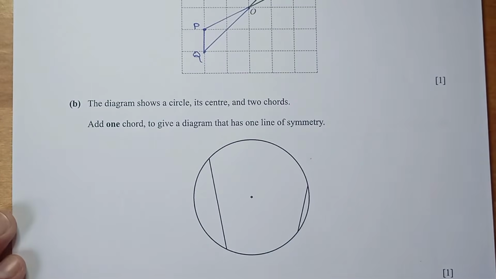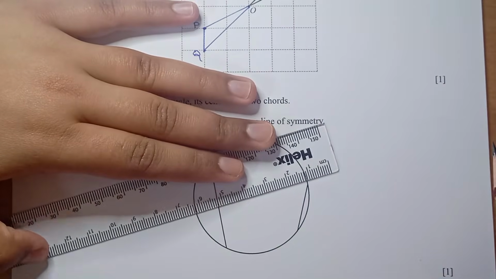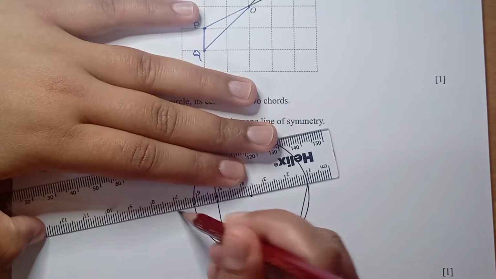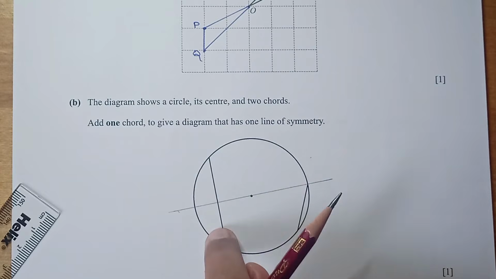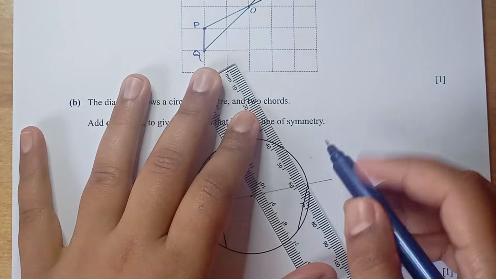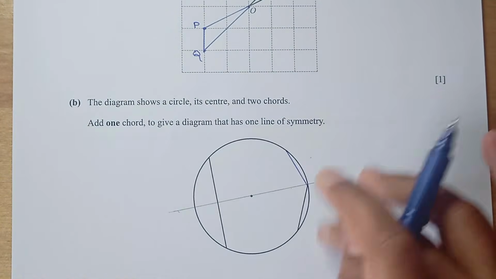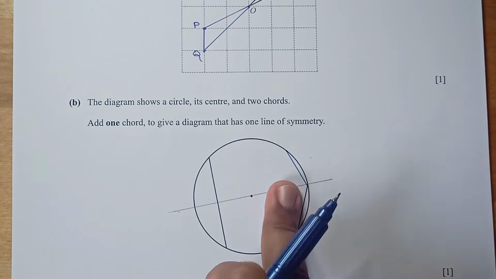Yes. Now for the B part, the diagram shows a circle, its center, and 2 chords. Add 1 chord to give a diagram that has 1 line of symmetry. Okay, so if I consider that this could be the line of symmetry. If this is a line of symmetry, so these two are identical, but these two are not identical. So how can we add another chord? We can add another chord this way. So both these sides are also identical. So this circle has only 1 line of symmetry by adding this chord.